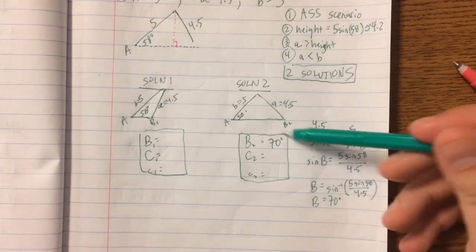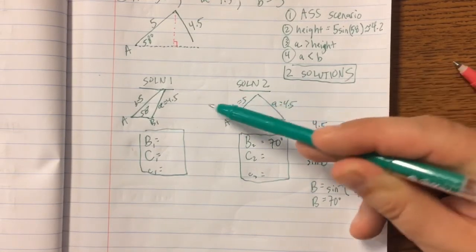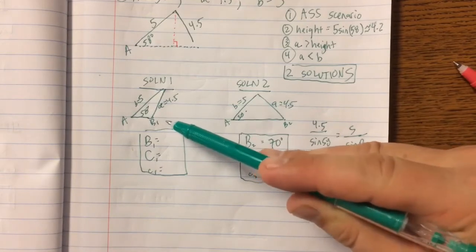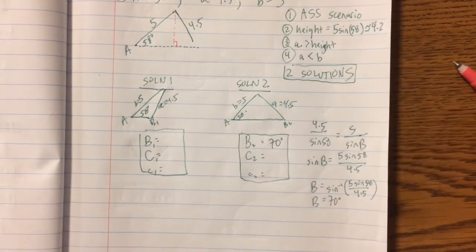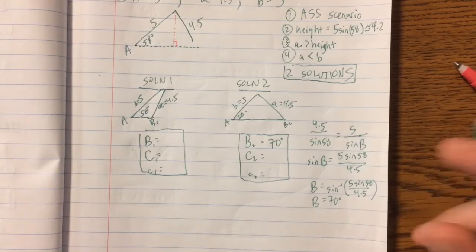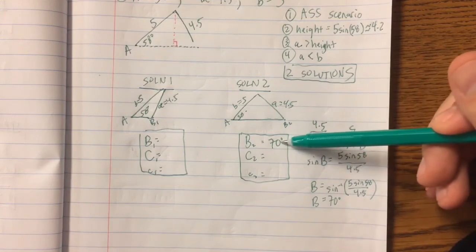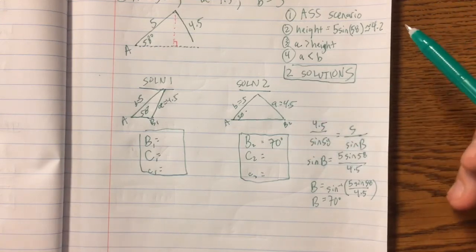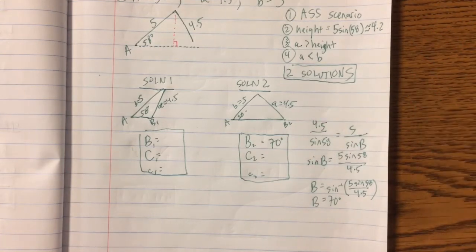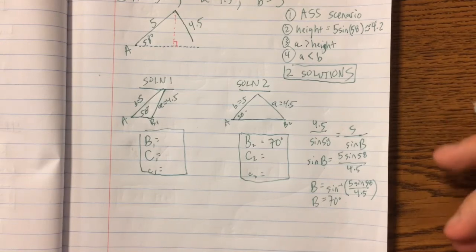So you'll always end up solving this triangle before this triangle. If you don't recognize that, it's not a big deal as long as you understand that one of them is going to be acute, one of them is obtuse. But just kind of know that going into it. Well, now that we know this side, we can solve for the rest, right? Like, we can get side C, angle C. How are we going to get angle C?